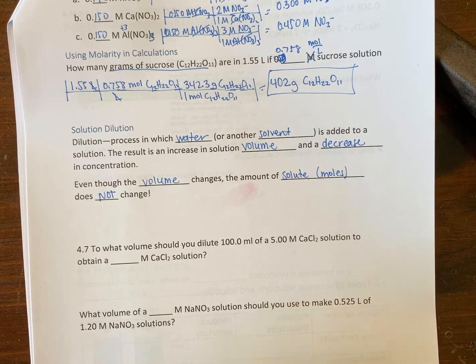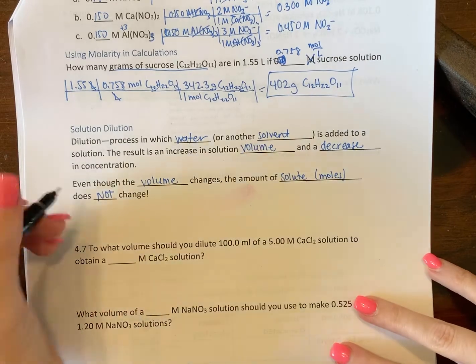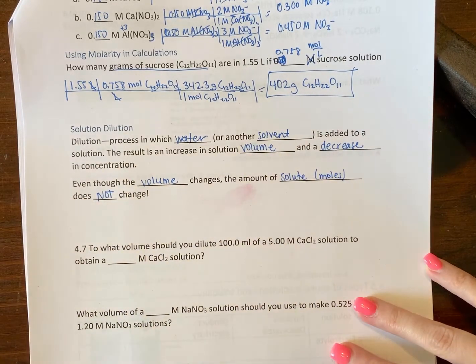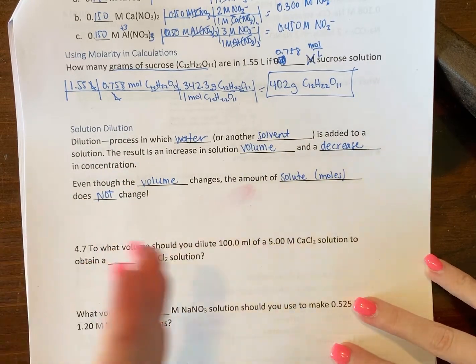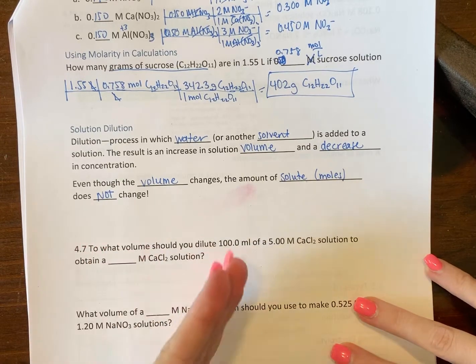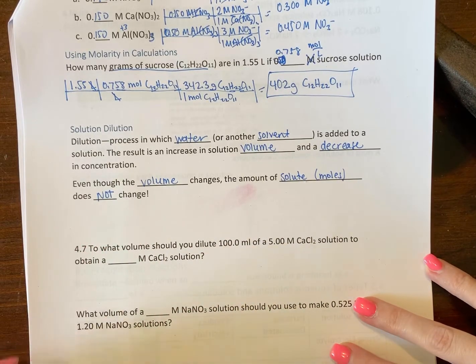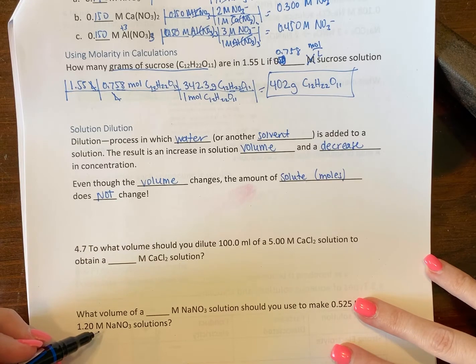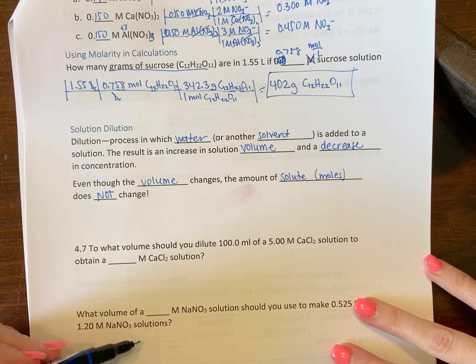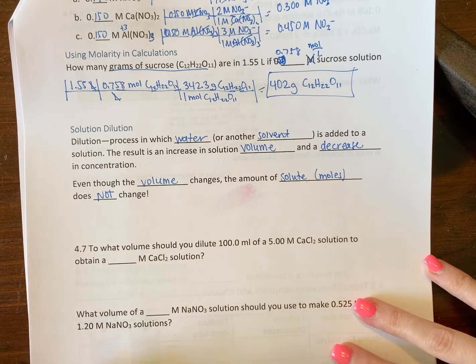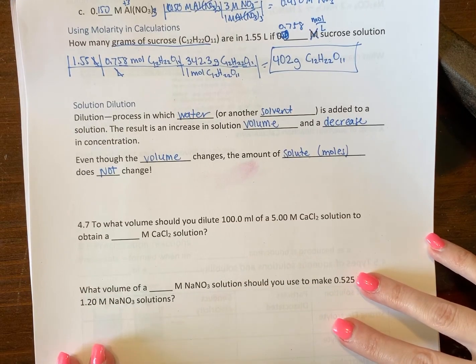Now, here's the formula for dilution. You can only do this if it says water is added or asks what the original concentration was. This is not how you do stoichiometry. That is completely different. Most of you are going to try to do it that way on the test and on the homework, and you're going to get it wrong.